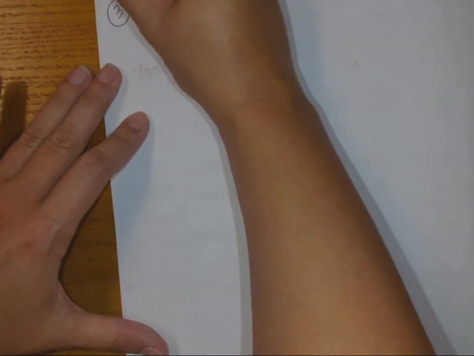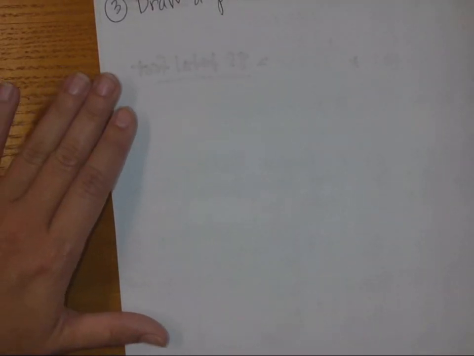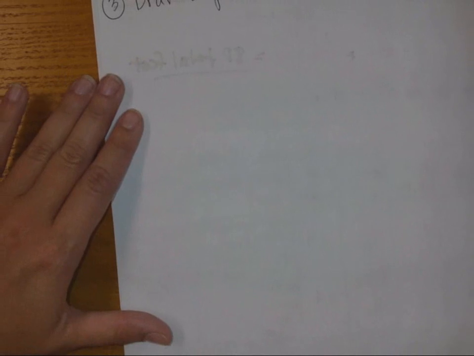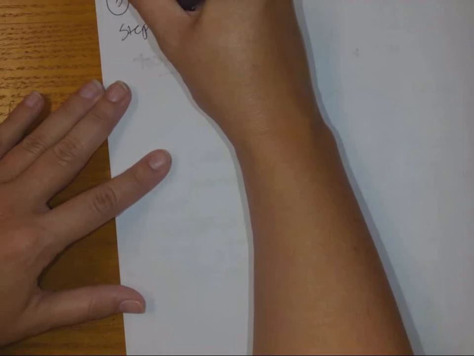Okay, the third strategy we're going to cover is drawing a picture. Okay, so drawing a picture. So we need 24 heads and we need it to have 80 feet. So let's start off just drawing 24 heads. So I'm going to write out my steps in words over here.